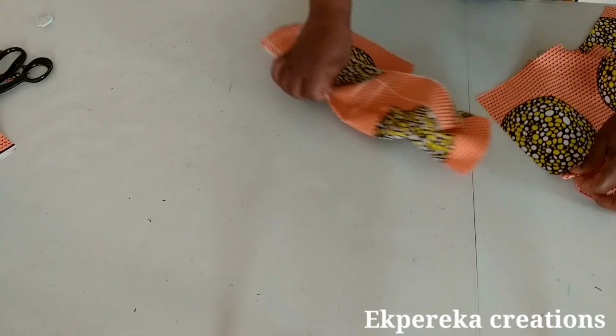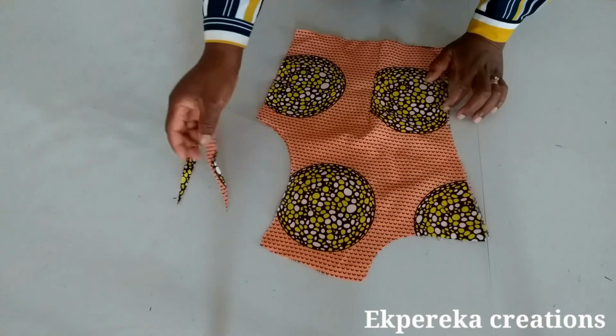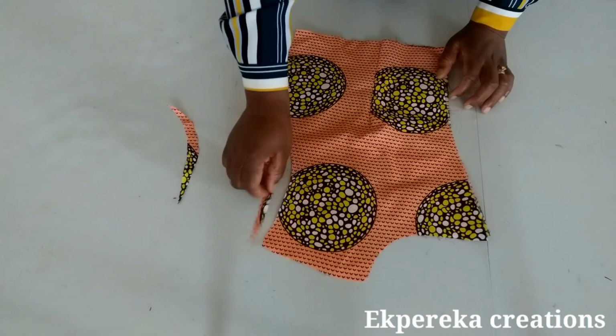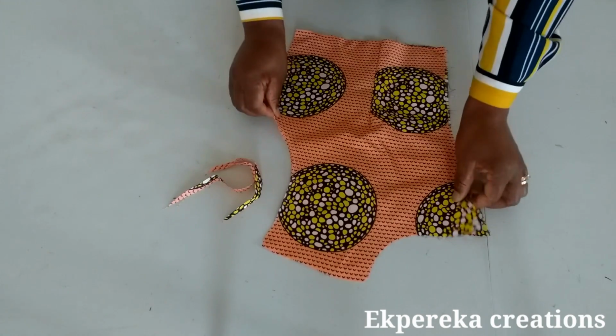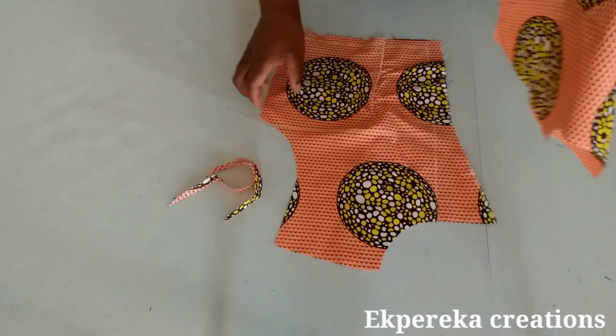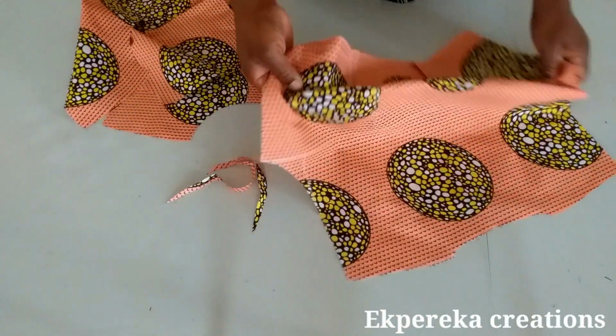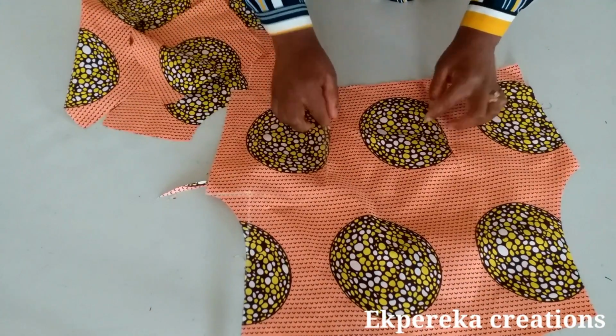I'll stitch it. I'll do the same on this side. This is for the front. Remember to trim the front armhole. I've sewn the dart. I did the same on the back one, the dart.